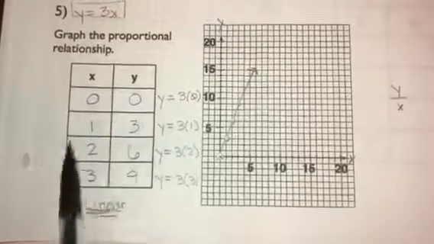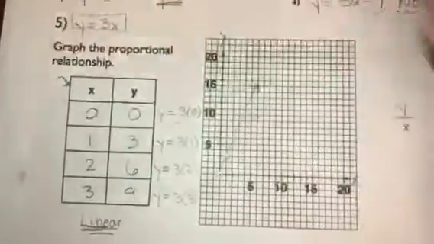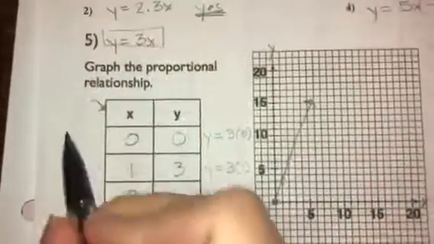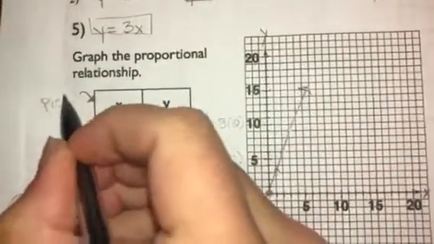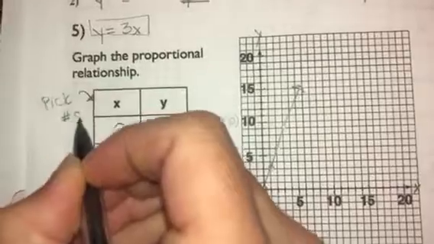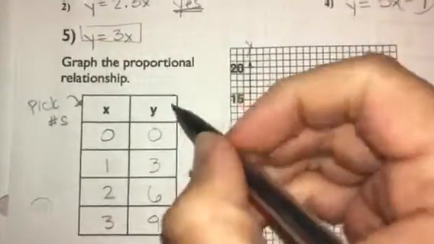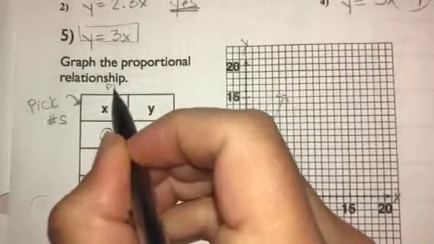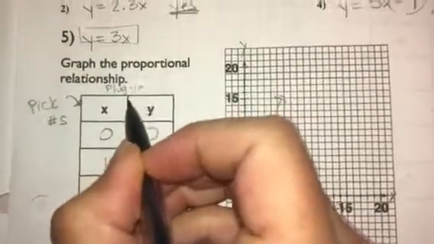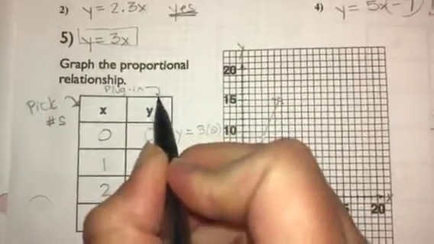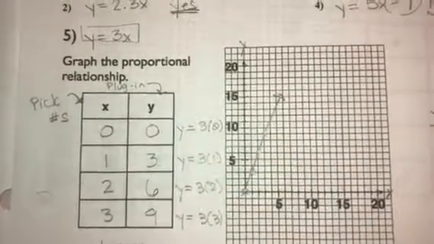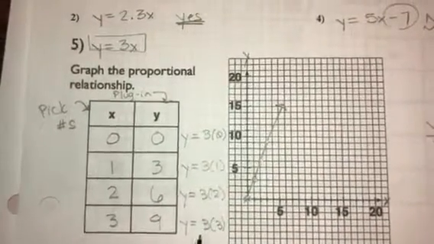All right, so in order to get some ordered pairs, we picked values for x. So let's write down what we did here so that you remember what to do. So pick numbers, or pick values for x, plug it in, and that will give you values for y. So plug in your values for x to get values for y. Okay, and we're going to practice this a few times.